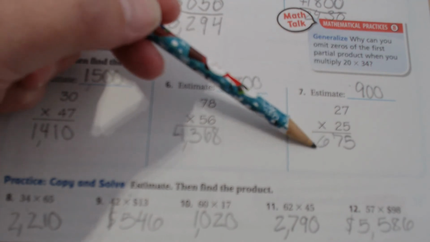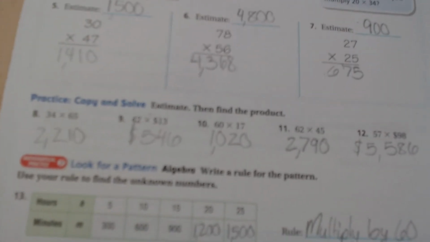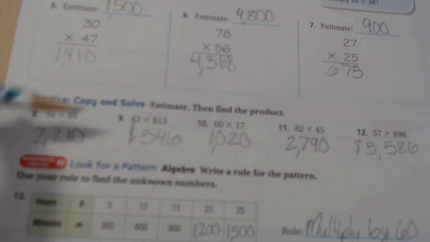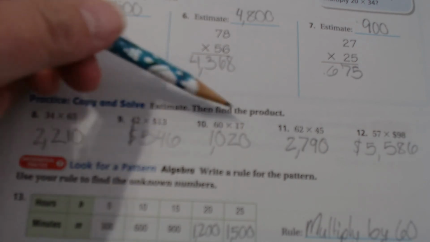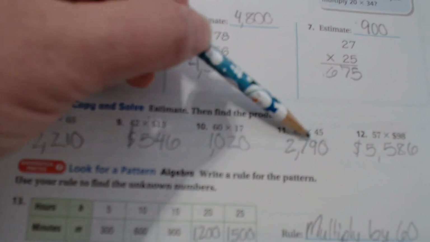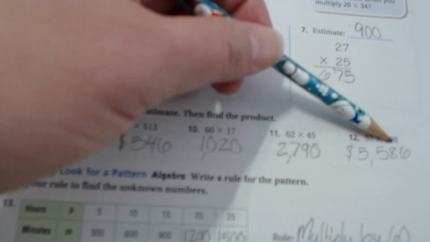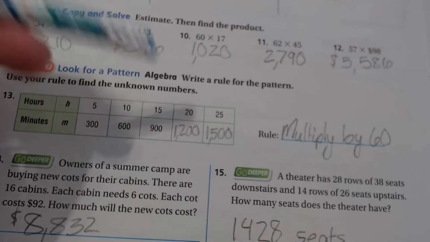And our answer was 675. 8, you should have estimated this and probably would have ended up with about 2,100, but the answer is 2,210. 9, $546. 10, 1,020. 11, 2,790. 12, $5,586. 13, 12,000.